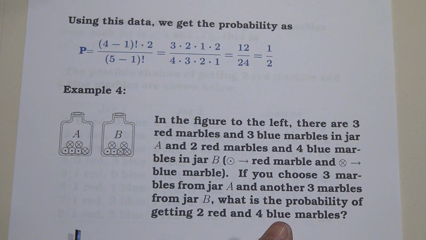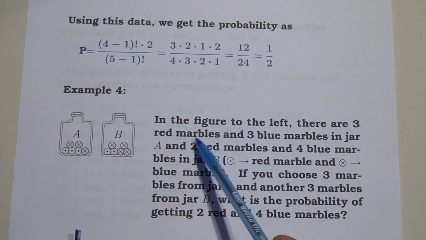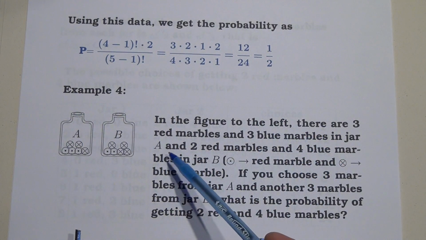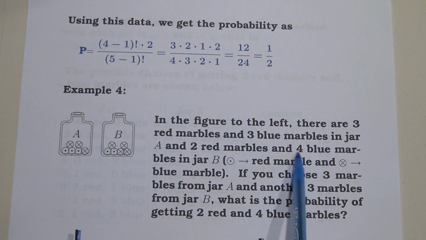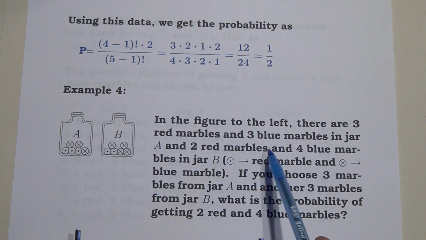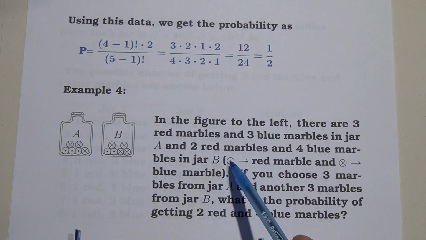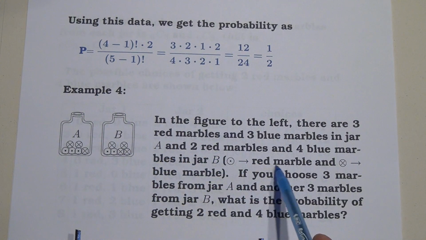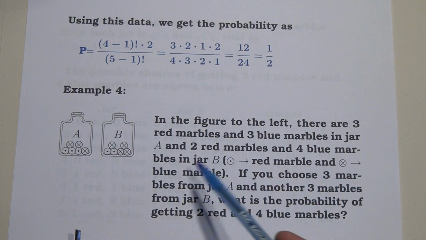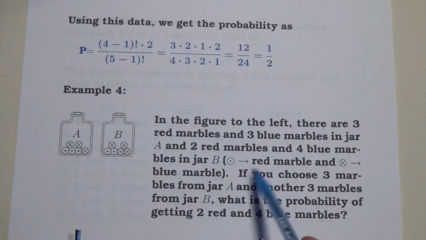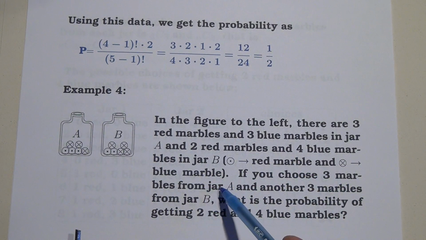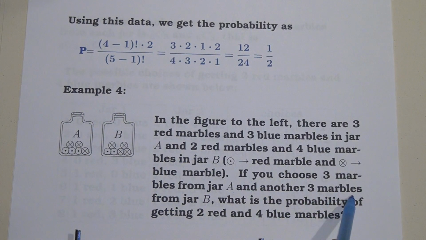Okay, let's see the question. In the figure to the left, there are 3 red marbles and 3 blue marbles in jar A, and 2 red marbles and 4 blue marbles in jar B. The circle with a dot stands for red marbles, and the circle with a cross stands for blue marbles. If you choose 3 marbles from jar A and another 3 marbles from jar B, what is the probability of getting 2 red and 4 blue marbles?